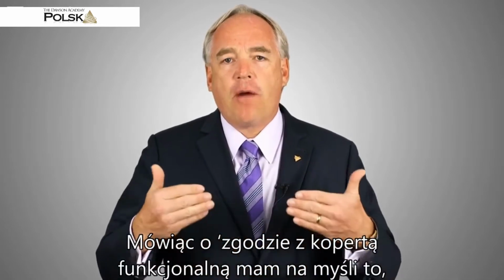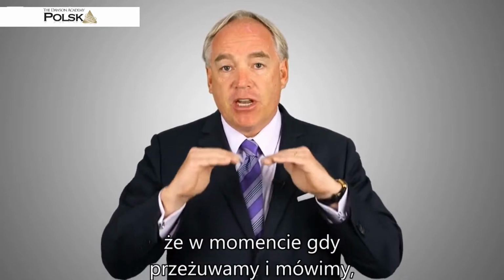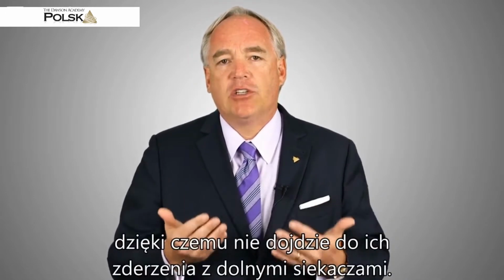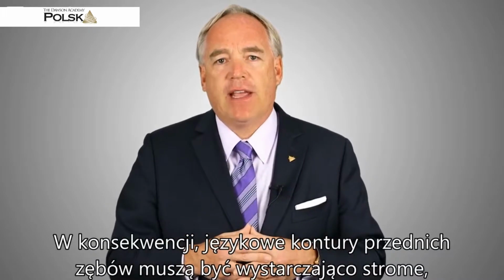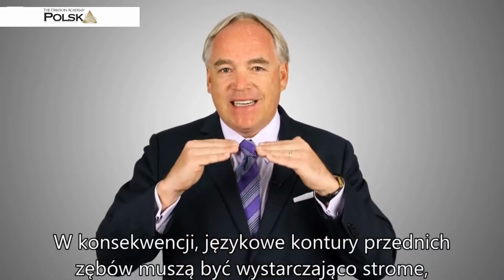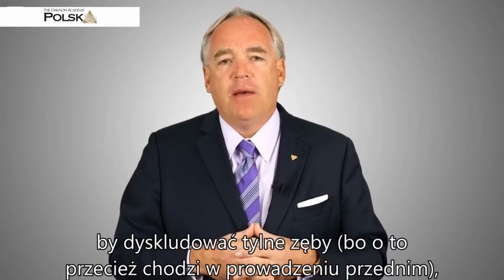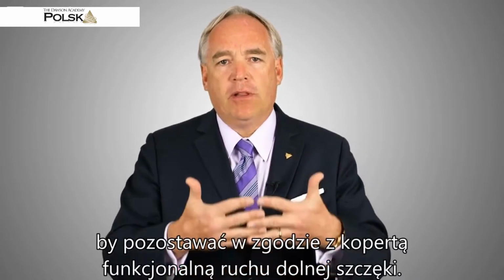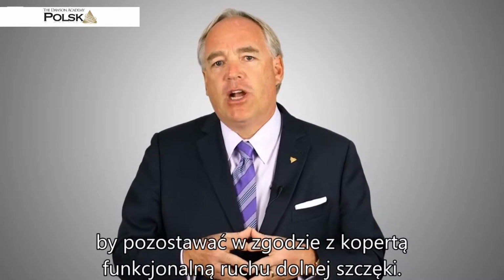And in harmony with the envelope of function means that as we chew and speak, there's enough concavity of the upper incisors that the lower incisors won't bump. So those lingual contours of the anterior teeth have to be steep enough to exclude the back teeth, which is what anterior guidance is all about, but still be concave enough to be in harmony with the envelope of function, or that outside-in movement of the lower jaw.